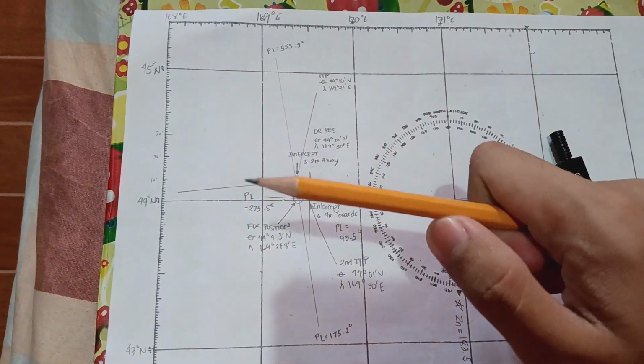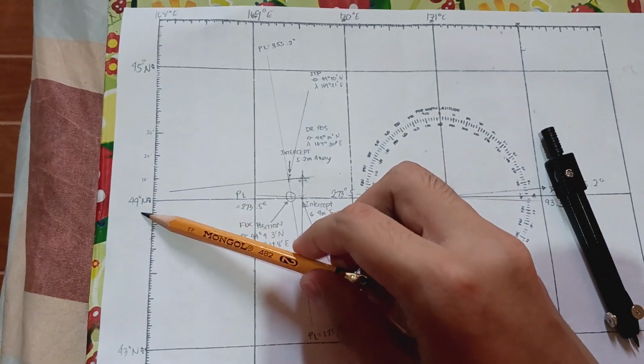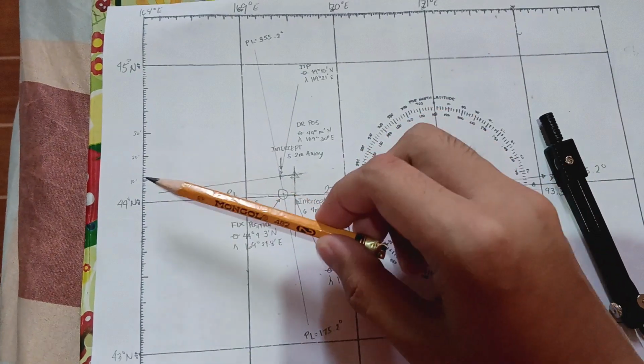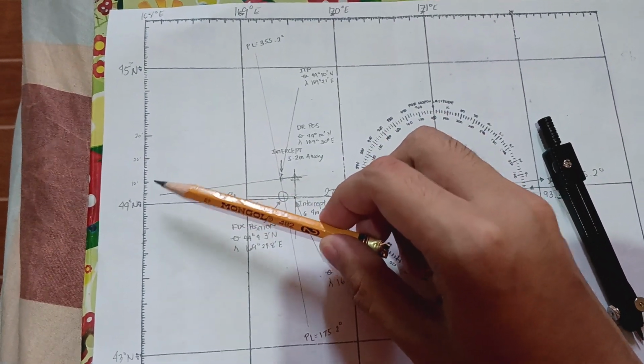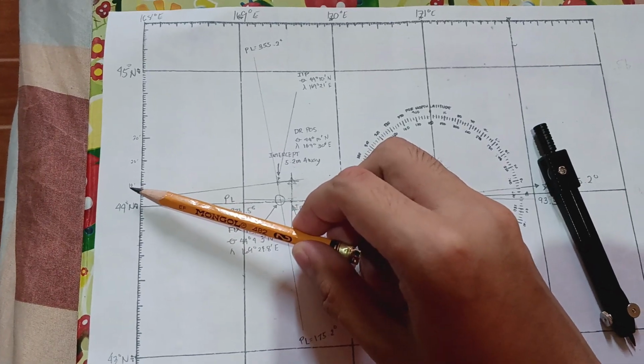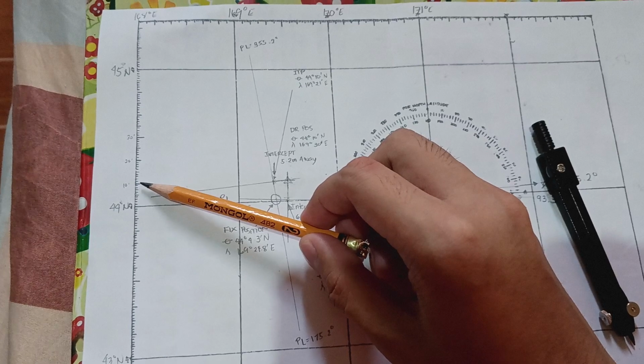Since 44 degrees, first, here is the 44 degrees. Next is the 10 minutes. Since this scale is by 2, that means 2, 4, 6, 8, and then 10. We are gonna go to the 10 minutes mark.